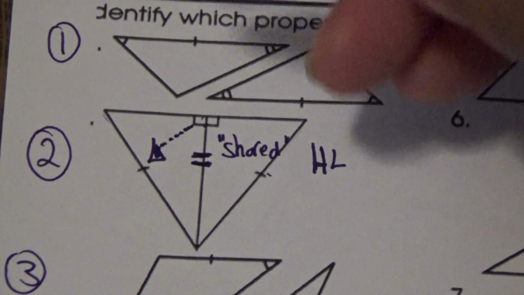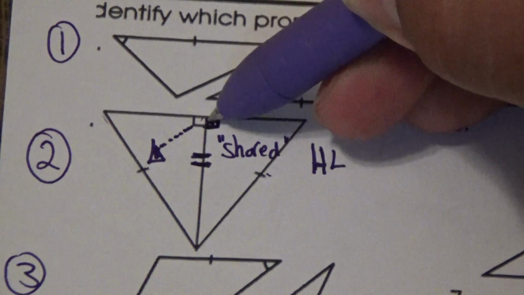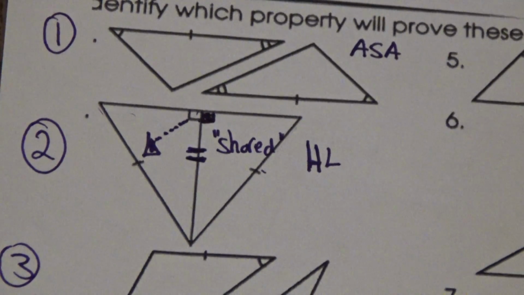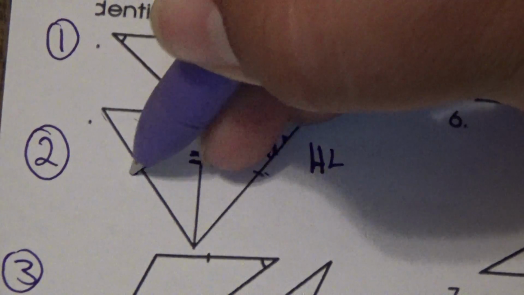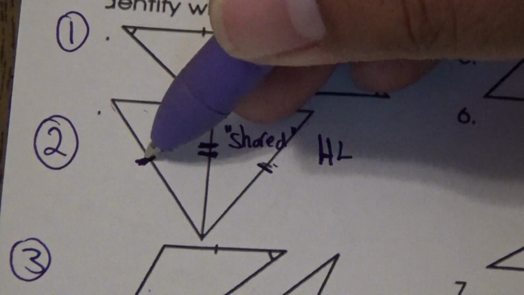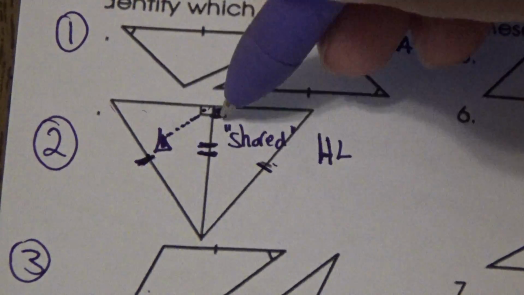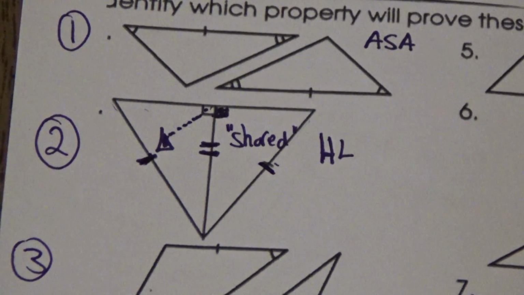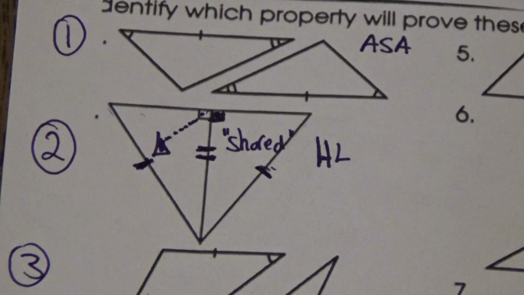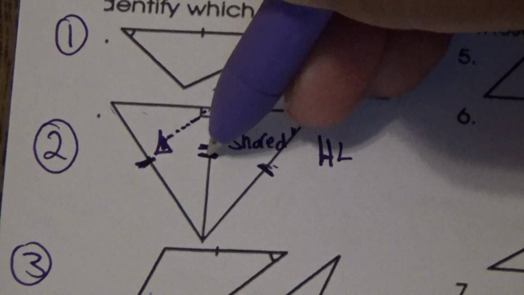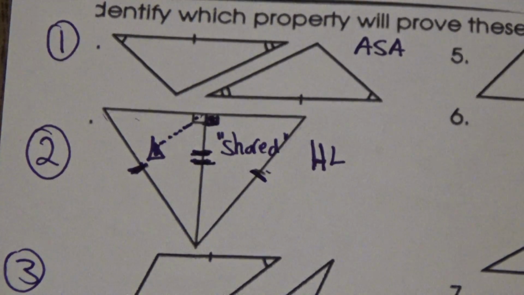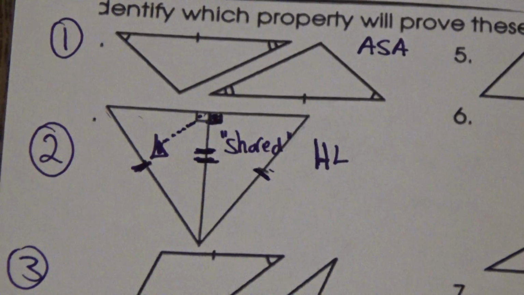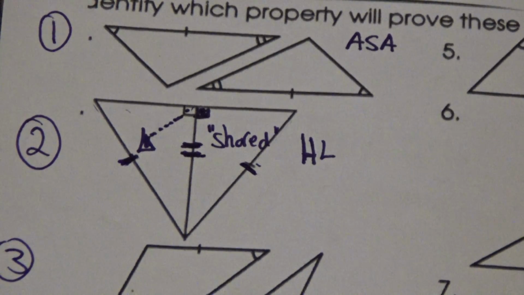Well, we can see that these are two right triangles, to the right side and to the left side as well. So guess what? This is my hypotenuse for this side. This is the hypotenuse for this side. So I have one pair of hypotenuses that are congruent, and one of the legs are also congruent. So hypotenuse, leg, hypotenuse, leg. So we can prove the two triangles are congruent by HL.